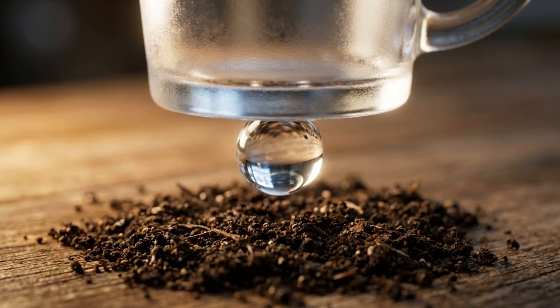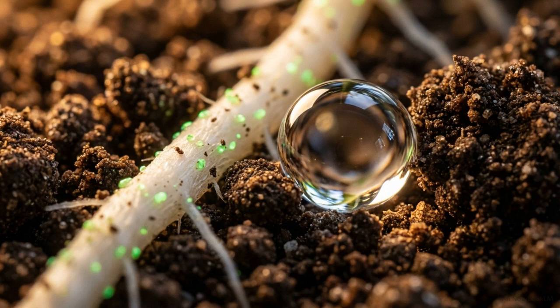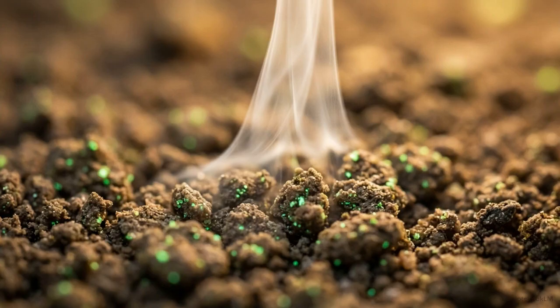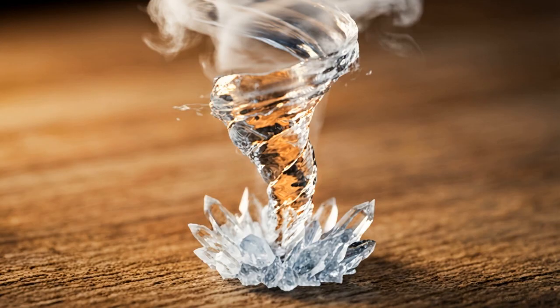Now back in liquid form, the water falls from the glass and sinks into the soil. Here, the nutrient package is finally deposited, reaching the roots where it is needed. Once the sun warms the surface again, the water evaporates, leaving the nutrients behind and starting a new journey back into the atmosphere. In this single environment, we see all three states at once.